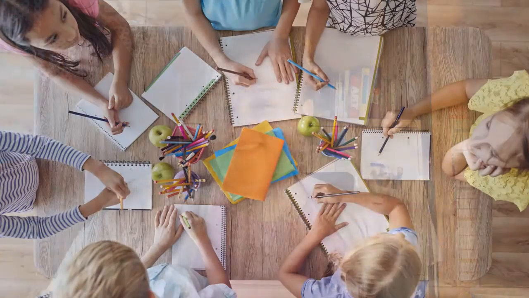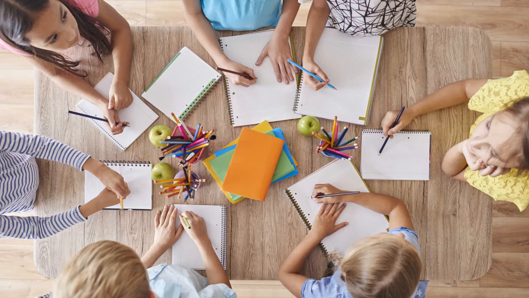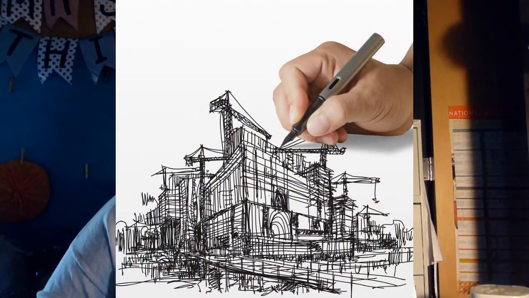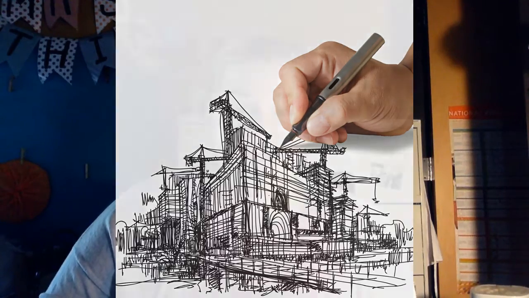When you're drawing something, it's important to not worry about checking to make sure it looks like what you want it to be. But learning to draw is drawing the shapes that you see.